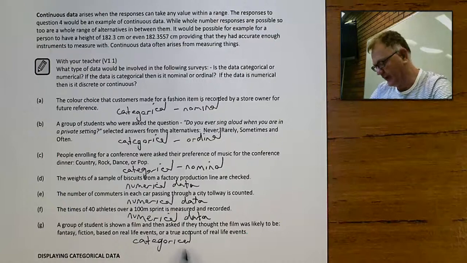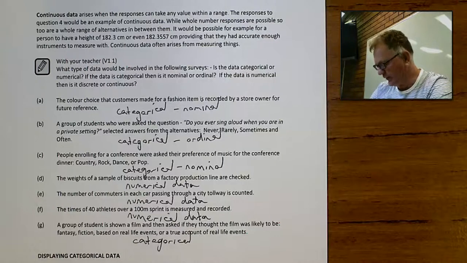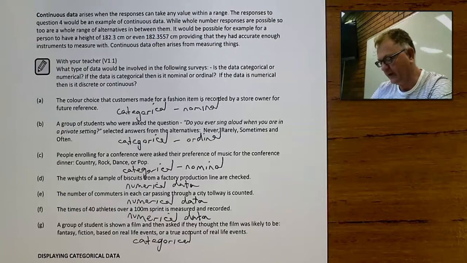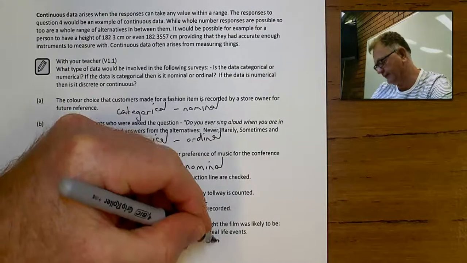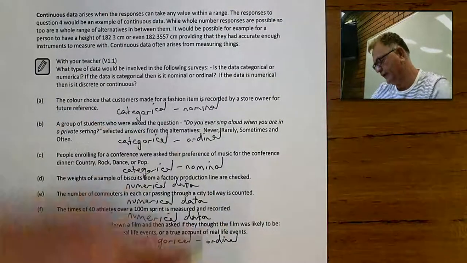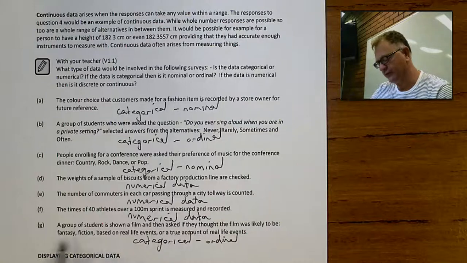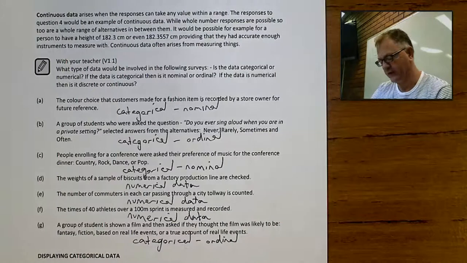And the last categorical one was students had to decide whether they thought the film was fantasy, fiction, based on real events, or a true account of real life events. I think I would probably put that as ordinal data, because there's a measure of truth involved here, starting from total fantasy to a true account of events.